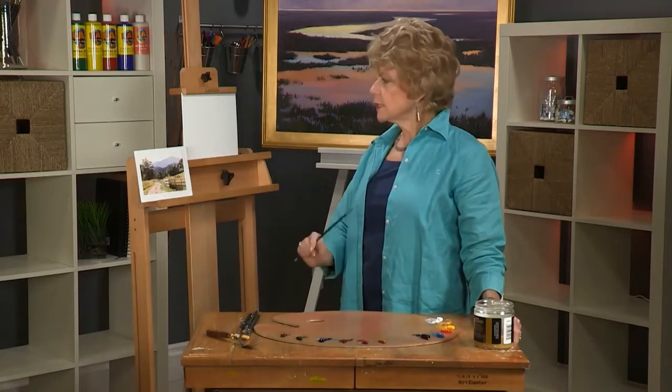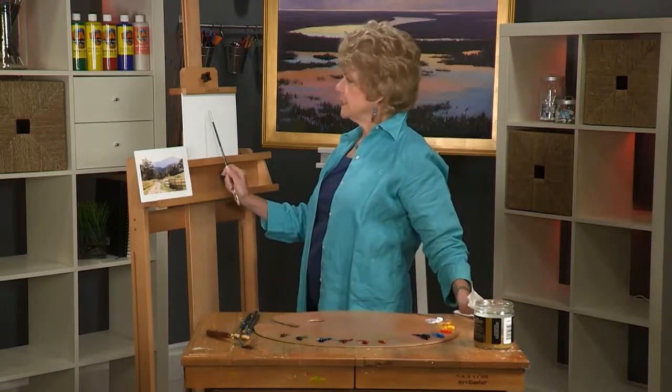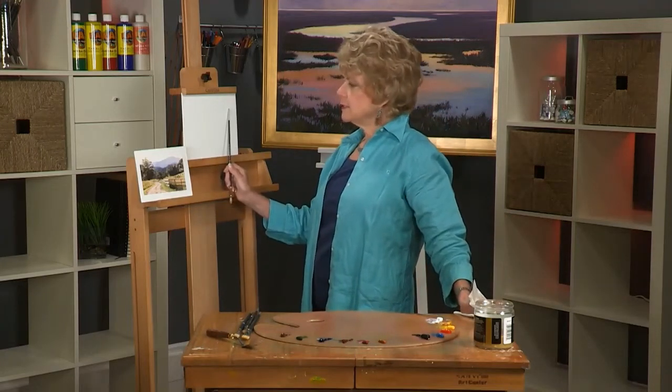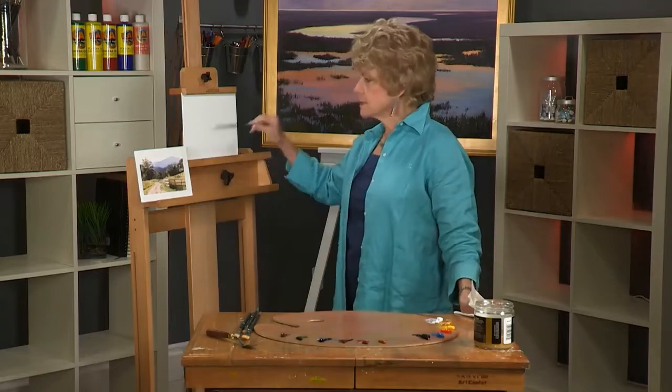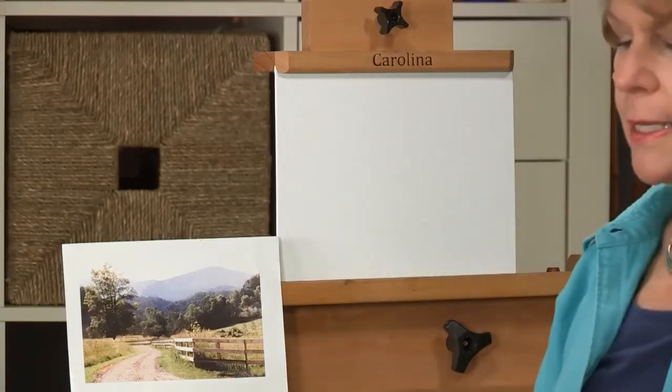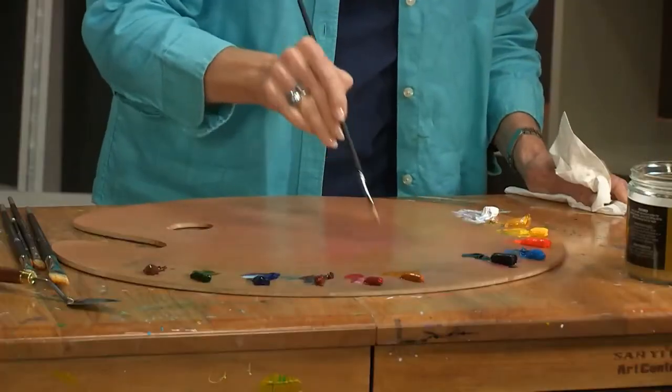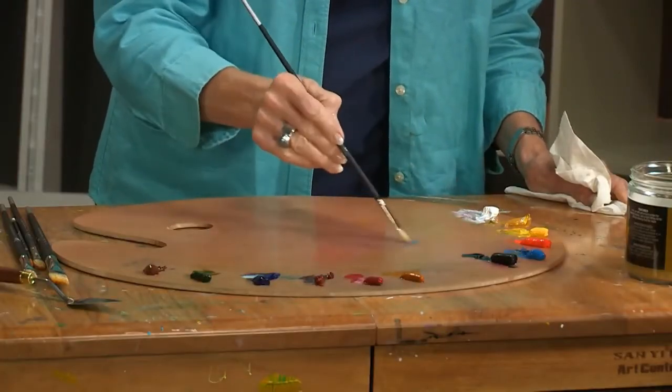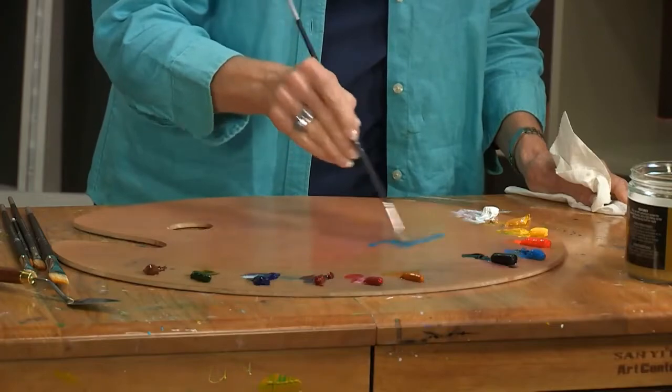The main thing that I want to discuss here right now today is that in a landscape, as the ground, the subject goes back in space, it gets lighter in color, it gets grayer, and it gets less intense.